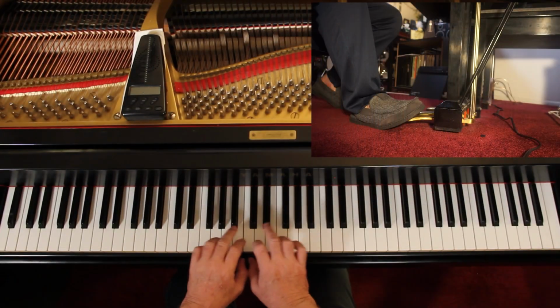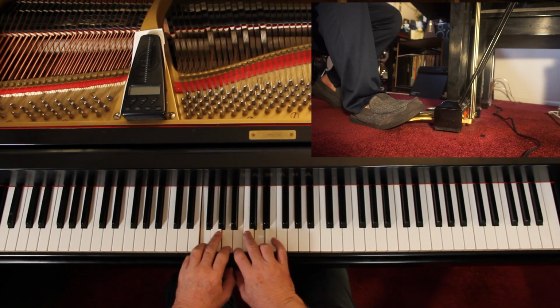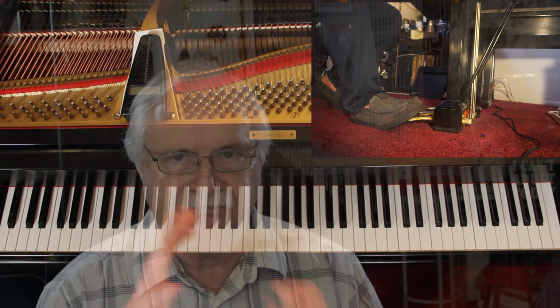Speed, I didn't talk about speed. Sort of slow, it's up to you. It's not fast. It's not slow. It's sort of slow. Well, it's felt. What do you think? It has to be accurate. So you decide what sort of slow is.